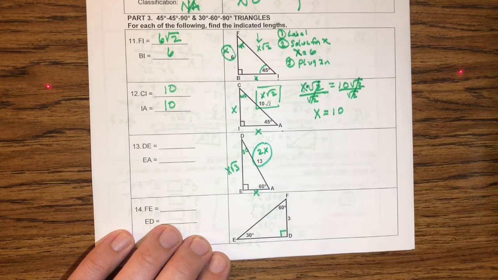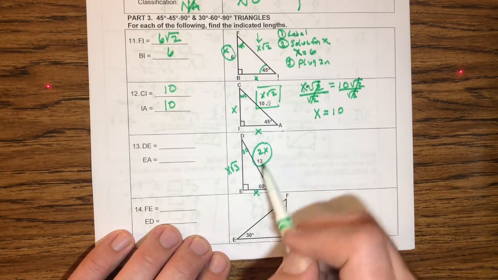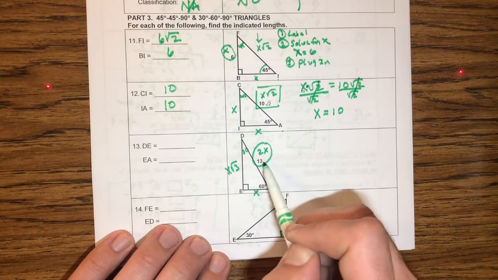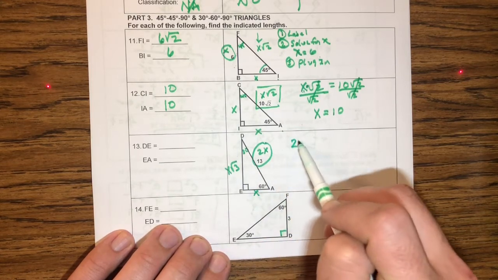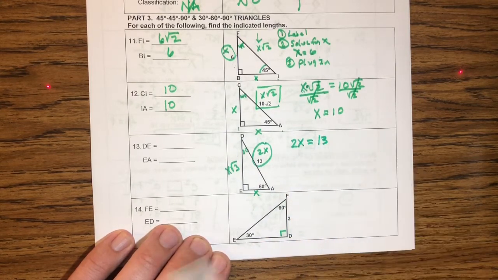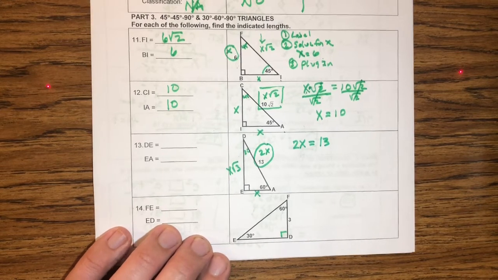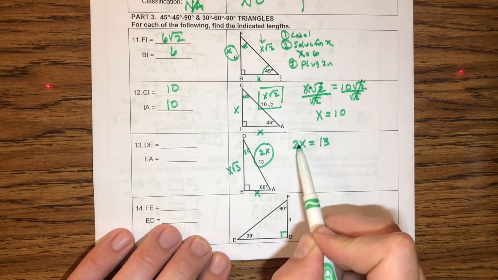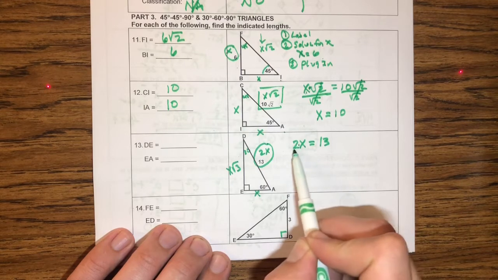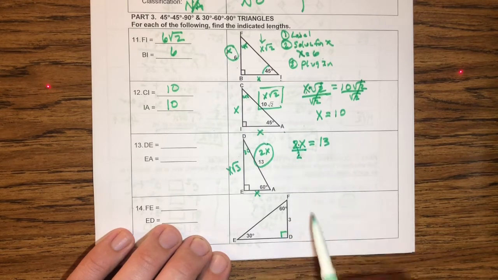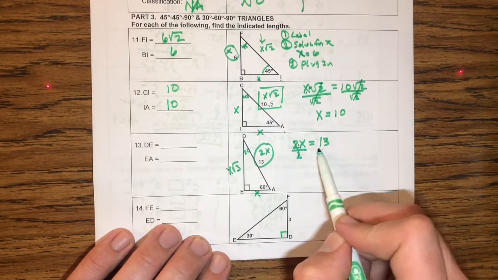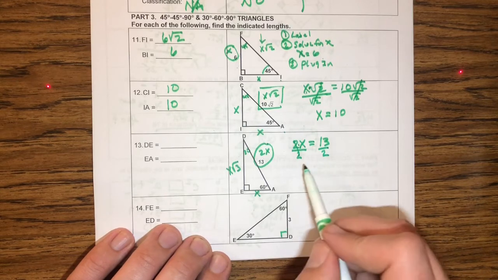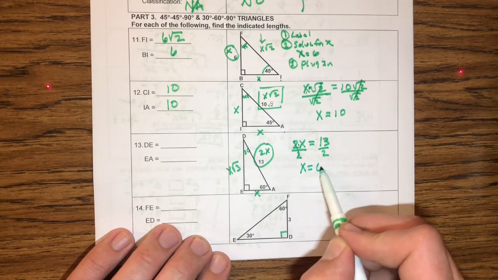Here's what's going to help us solve for x. 2x and 13 are paired up. That tells you that 2x equals 13. Can you solve for x? What I hope you're thinking is that you're going to take this 2 times x, and you're going to counter that and divide by 2. What I do to one side, I have to do to the other. And we get x equals 6.5.